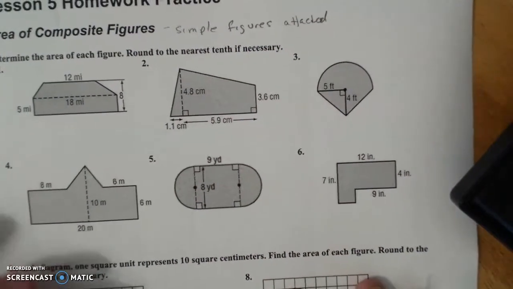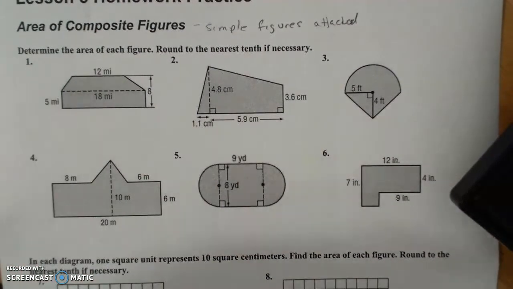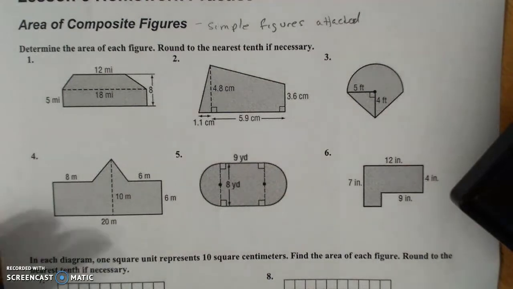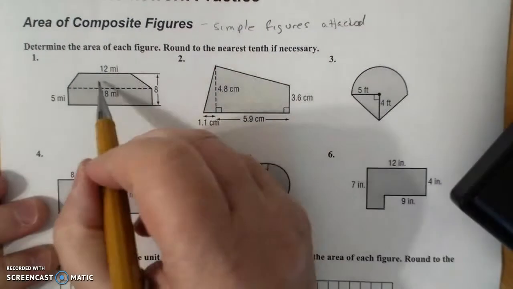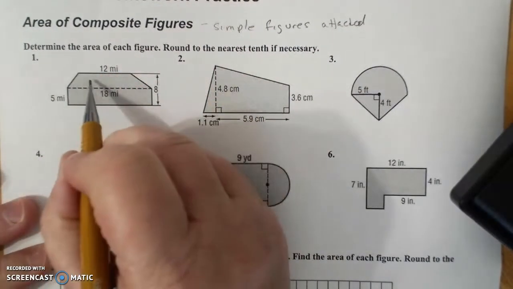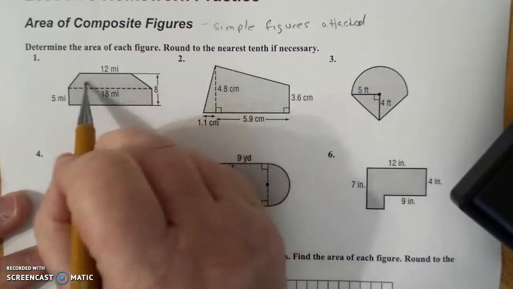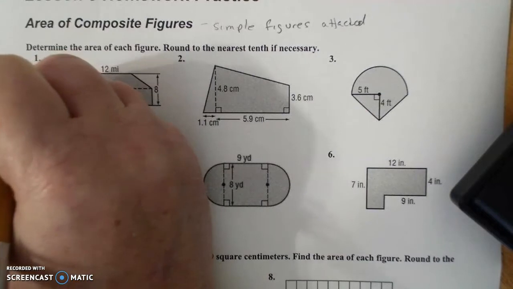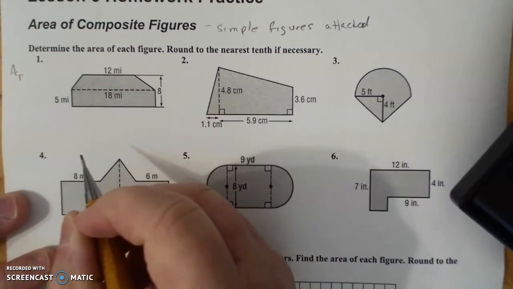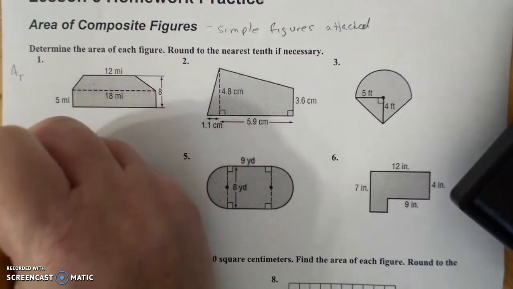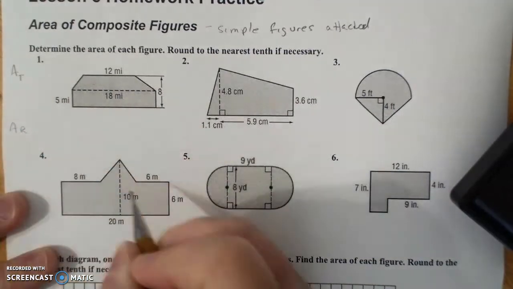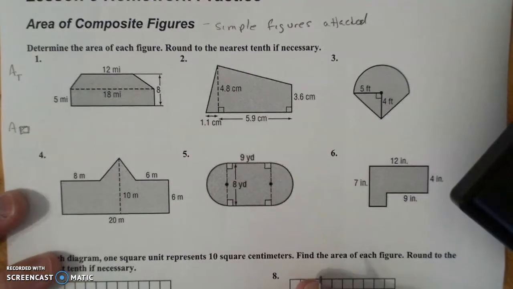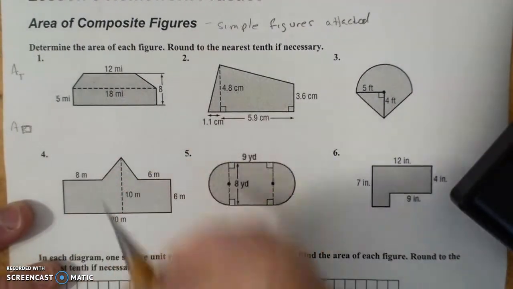So when you are looking at this figure, it may look complex, but you're going to break it down into your simple figures that we've worked with. If you look at this figure, this is a trapezoid, and this is a rectangle. So I'm going to do the area of a trapezoid, and then the area of a rectangle, and then you're going to add them together.